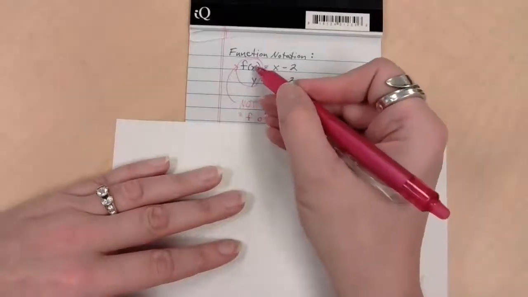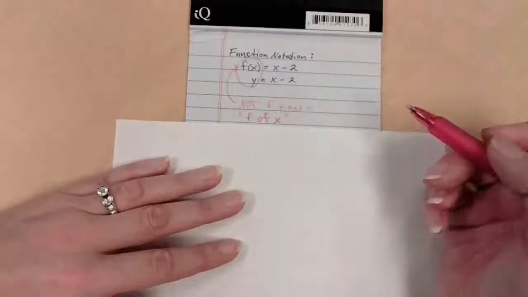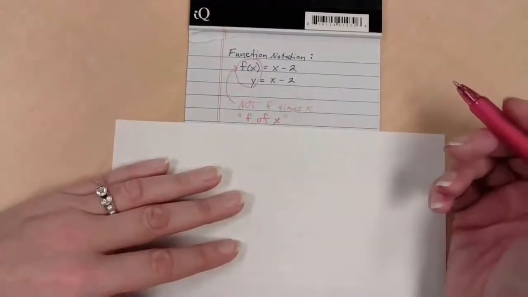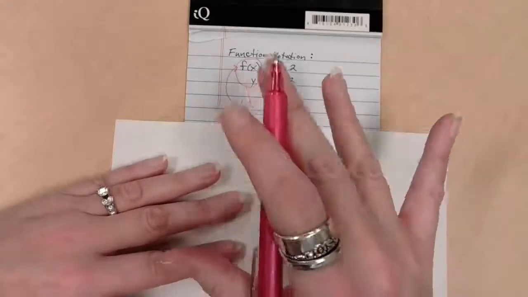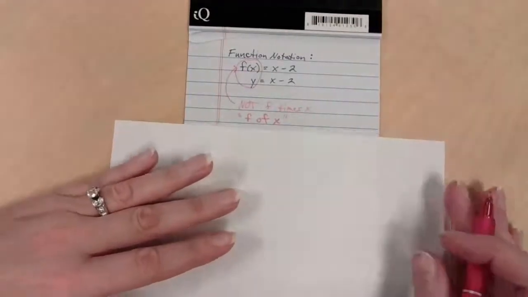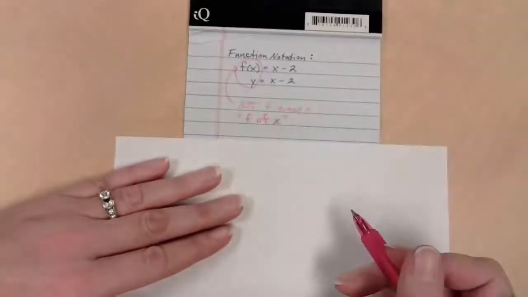F of x is one piece. It is not two different components. That's one chunk right there. And it replaces the y. It means the same thing, essentially, as the y. A lot of people are sort of scared of that because it's like, ooh, I don't know what that means. Can I make it less scary maybe for you? I look at this and I see this as being a name tag.